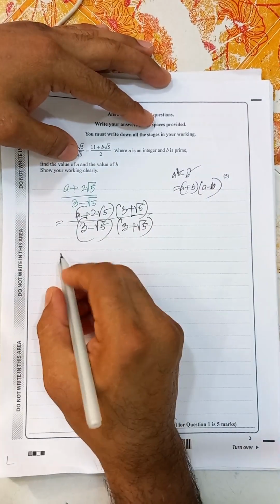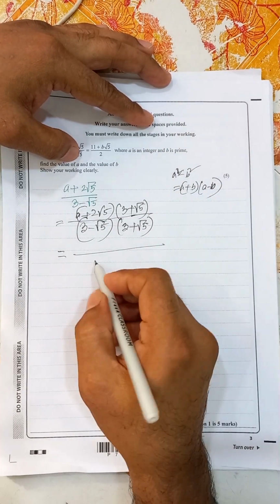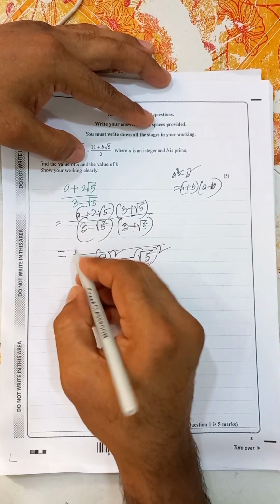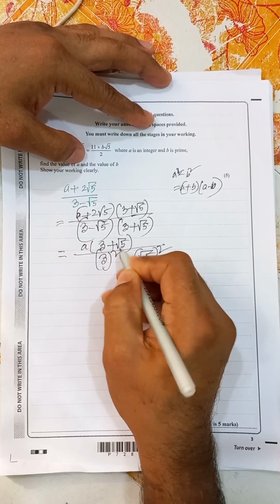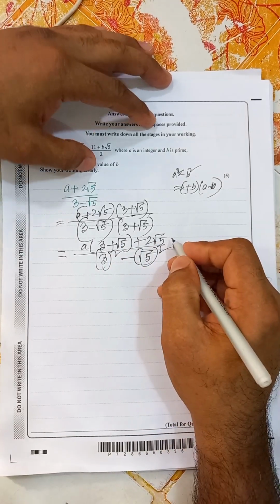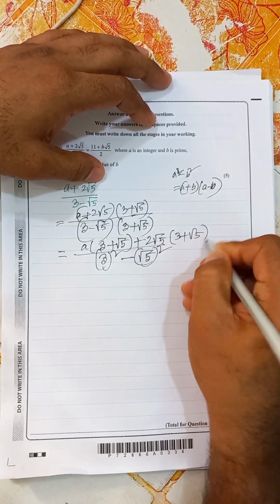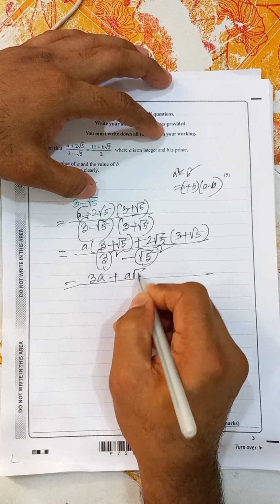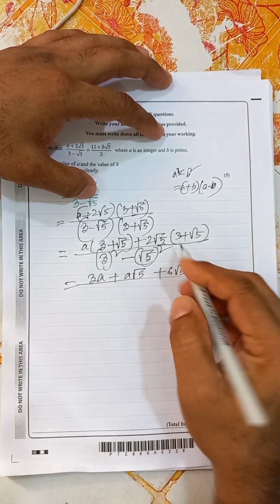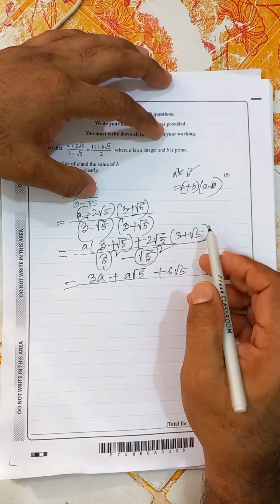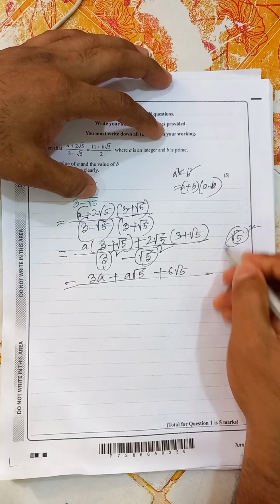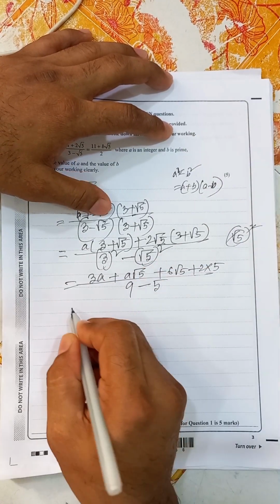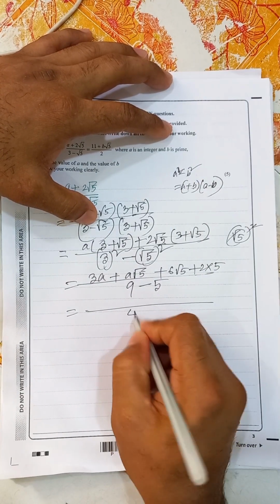Using a² − b², the denominator will be 3² − (√5)². Above the line we have a(3 + √5) + 2√5(3 + √5). Removing the brackets gives 3a + a√5 + 6√5 + 2 times 5, since √5 squared is 5. The denominator is 9 − 5, which is 4.